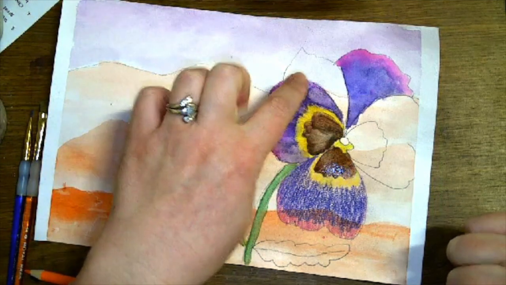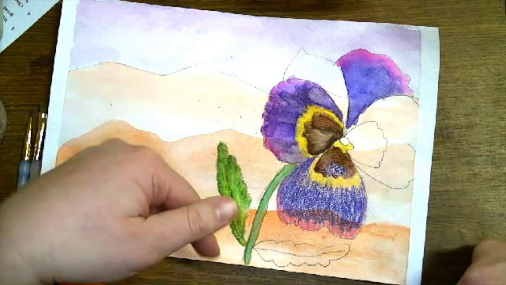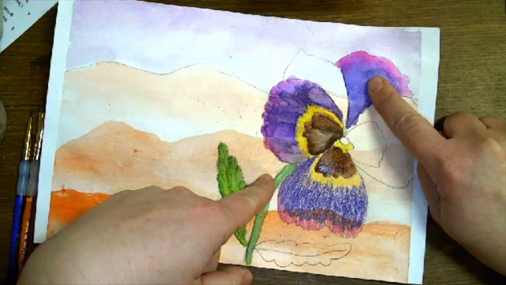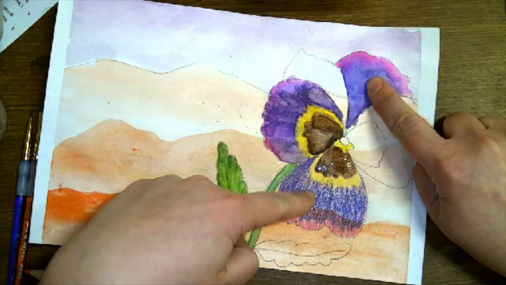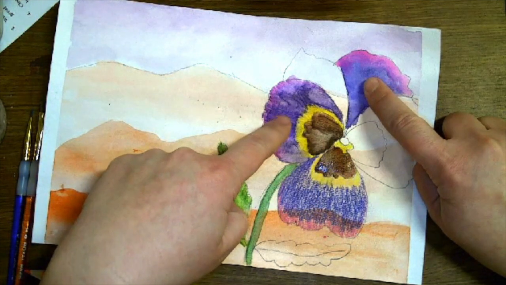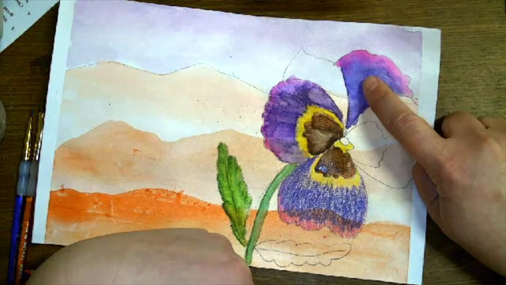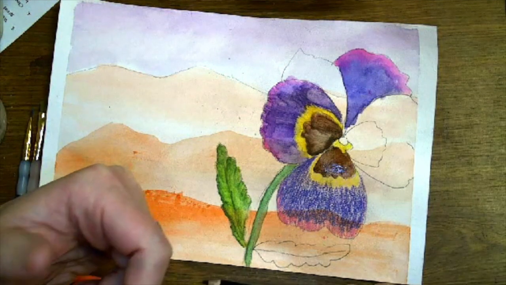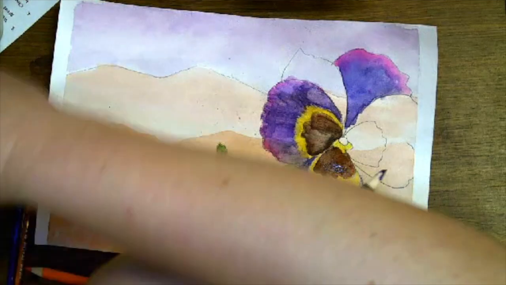So while this is drying and before I'm ready to paint this next part, I'm going to show you the other technique that I have for you, which is using your watercolor pencils like portable paint. I used it here and I colored this one in like I colored this one in. So you can kind of see the difference in between the two. This would be a little bit more like using your traditional watercolors in the palette.